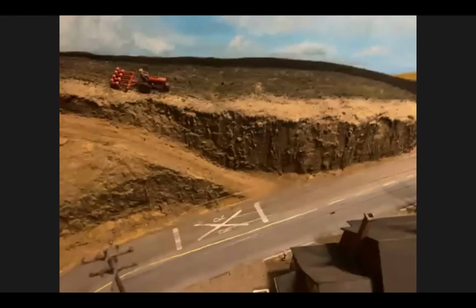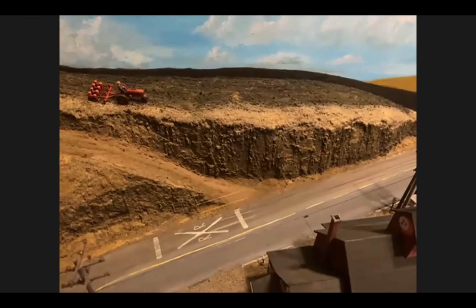Looks real great. I mean, I lived in Palouse for a while, so I've been in that country and took geology at Washington State, and we studied columnar jointing and all the cliffs and that along the Snake there.